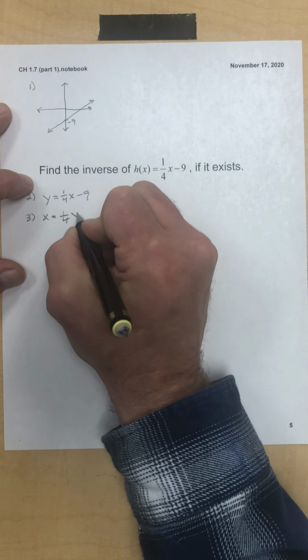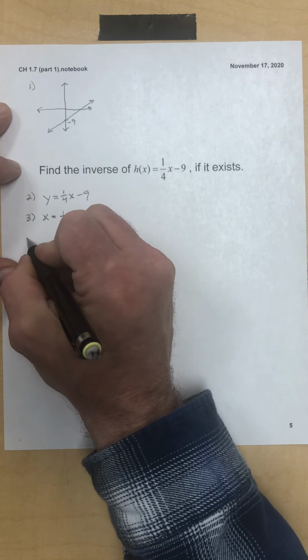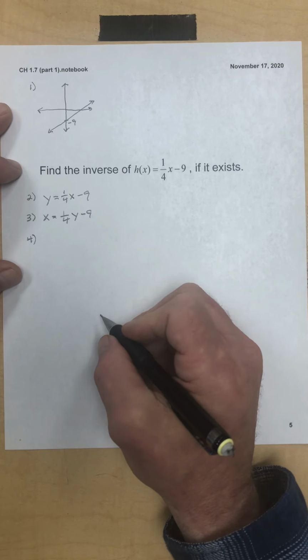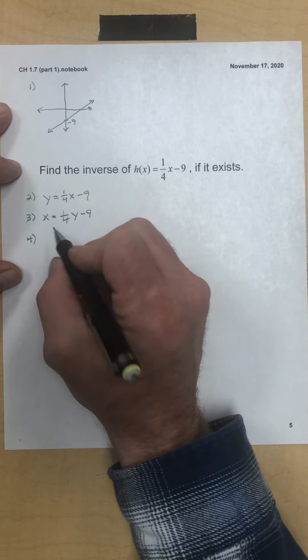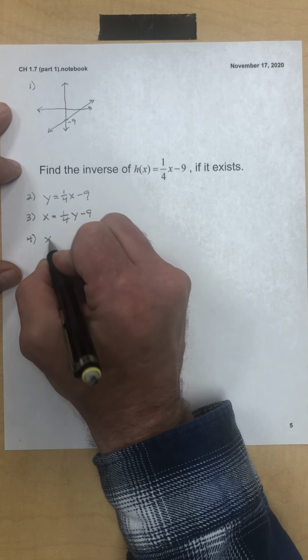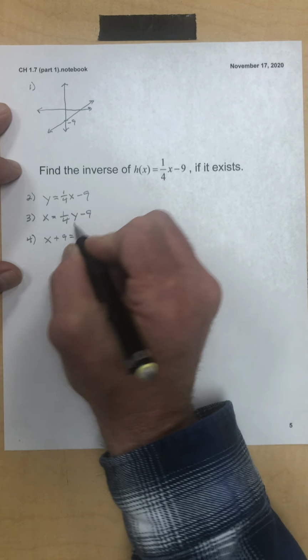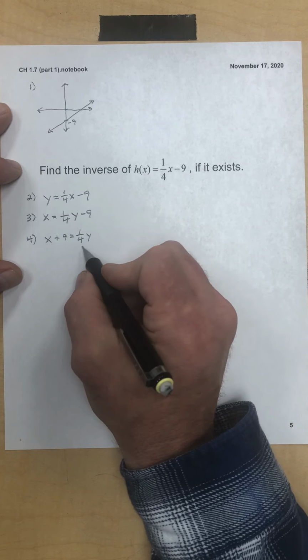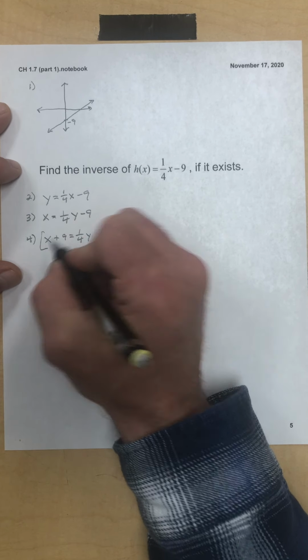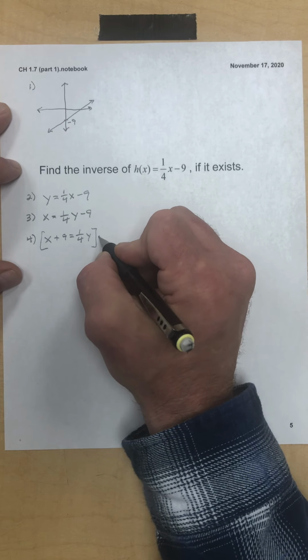x equals 1/4 y minus 9. And now we solve for y. So I've got to get the 1/4 y by itself, so move the -9 over, becomes +9, so I get x plus 9 equals 1/4 y. And then the easiest way to get rid of 1/4 is just multiply everything by 4.